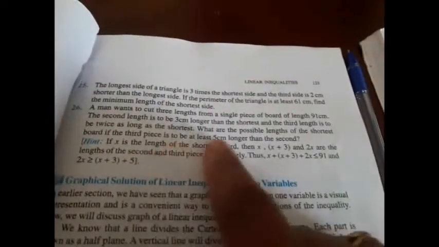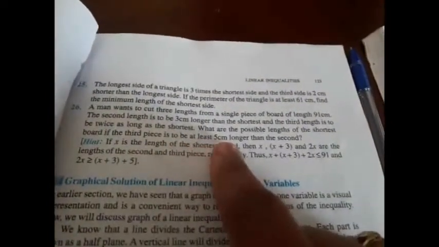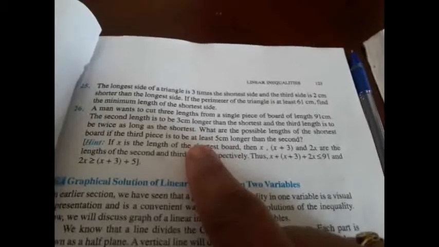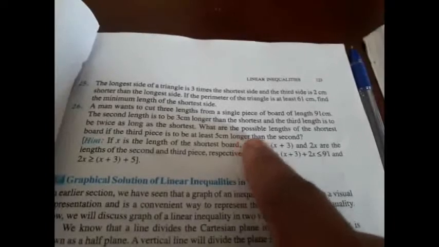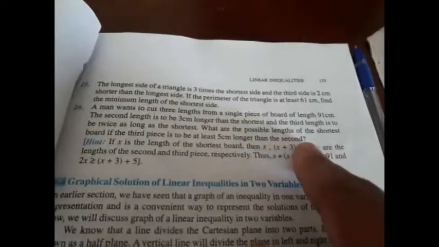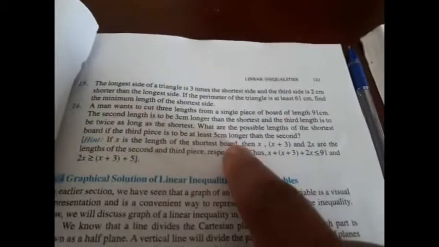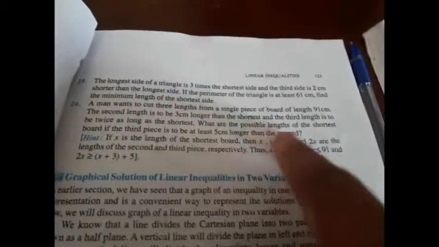What is that condition? The third piece should be at least 5 centimeters, and at least means greater than or equal to 5 centimeters longer than the second one.